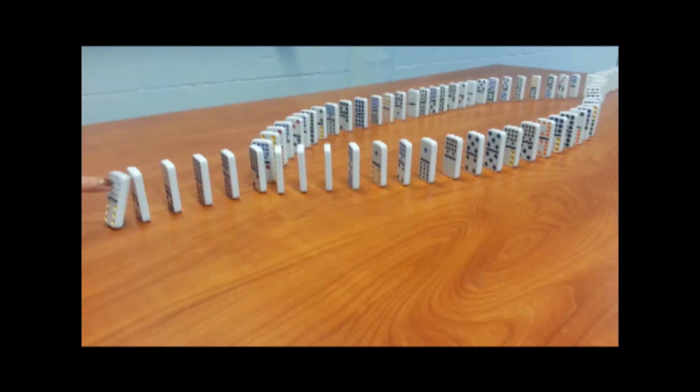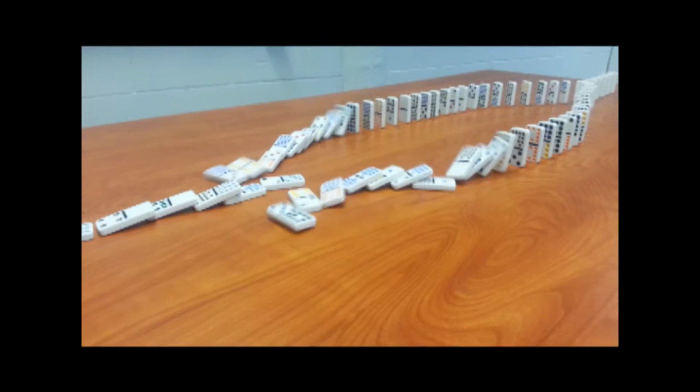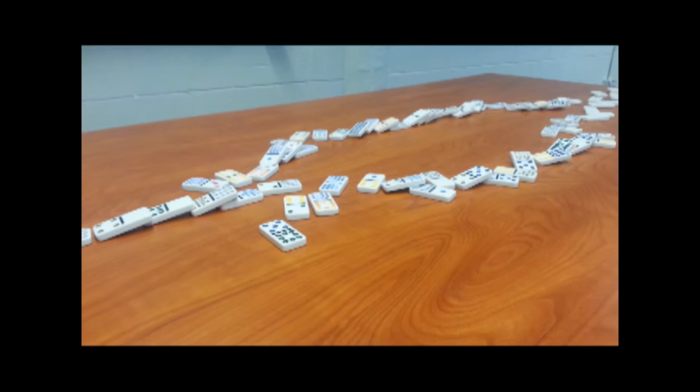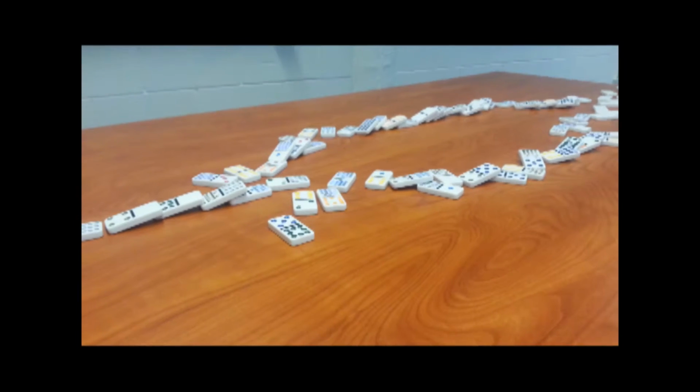Every action has an equal and opposite reaction. This means that when you're pushing on something, it exerts an equal amount of force and reacts in an equal manner. Dominoes falling over have all to do with this law.